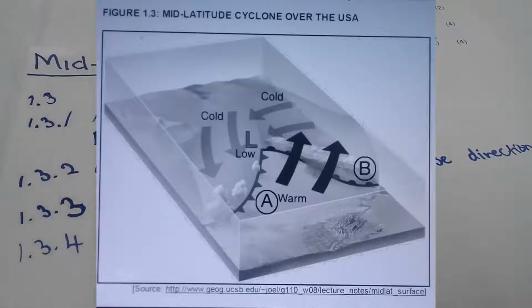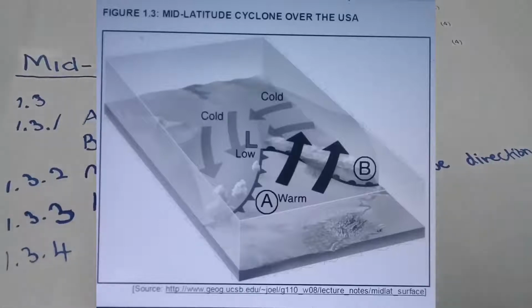Okay. Front B is a warm front, right? Yes, it's a warm front. So for question number 4, let's give a reason, guys. As I said, a warm front has warm air. Warm air has much ability to rise. Warm air has higher humidity than cold or cool air. Therefore, warm air rises, leading to rainfall.